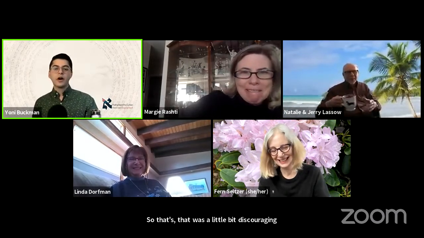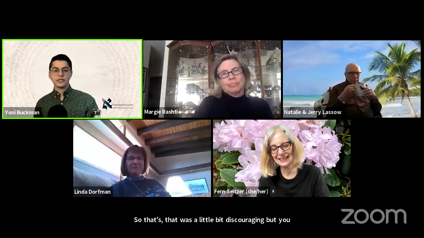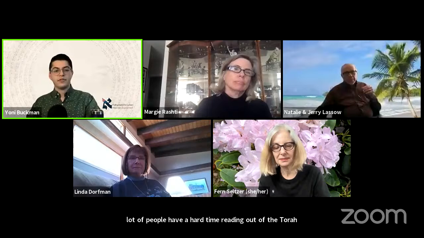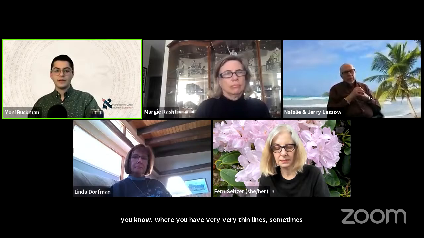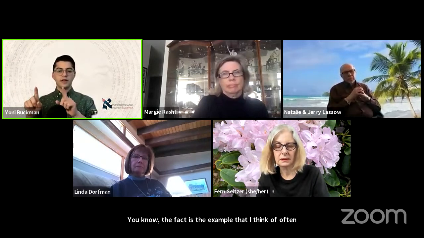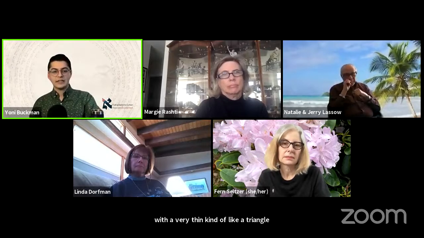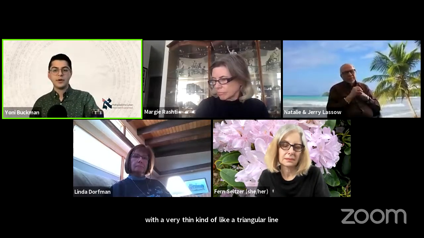But there are stylistic choices here. A lot of people have a hard time reading out of the Torah because of that calligraphy style, where you have very, very thin lines sometimes connecting very, very thick ones. The chet is the example that I think of often. It's like 2 zayins next to each other, very, very thick, with a very thin, kind of triangular line connecting the 2 of them. And a lot of people have a hard time reading those.